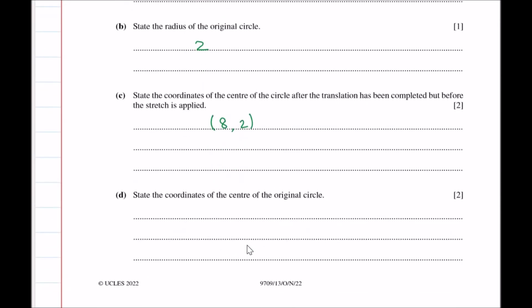All right. State the coordinates of the center of the original circle. Now, to find the original circle center, where it was actually, we have to find out. Suppose it was (x, y), and it was translated by vector (7, -3), and we got (8, 2).